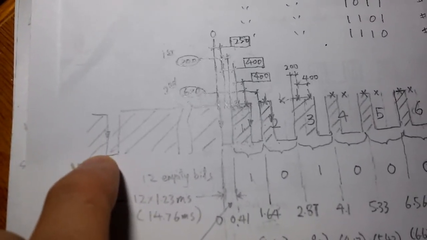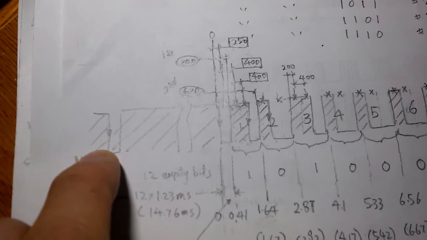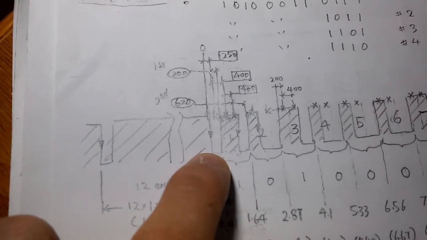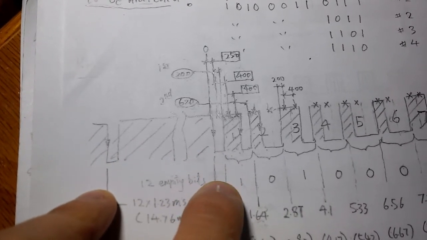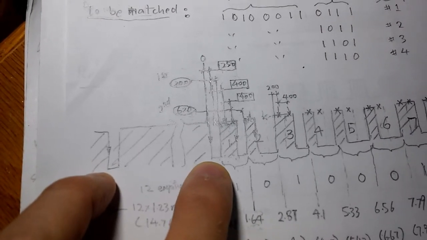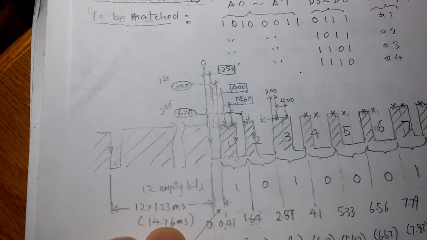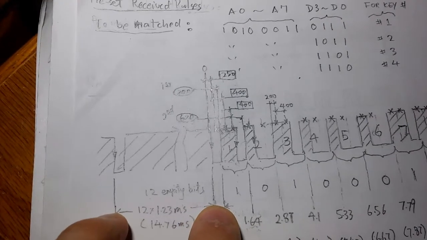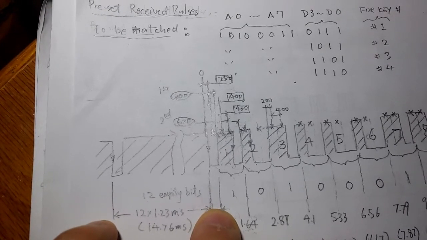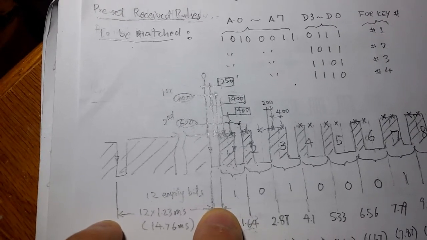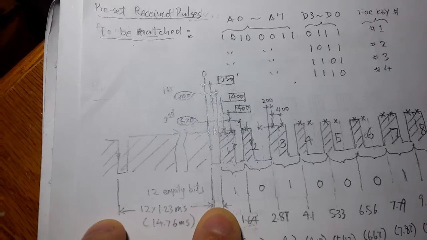The interrupt can sense this falling edge and this falling edge, and once the time elapsed between the two successive falling edges equals 14 or 15 milliseconds, then this elapsed time is identified as a pilot bit.